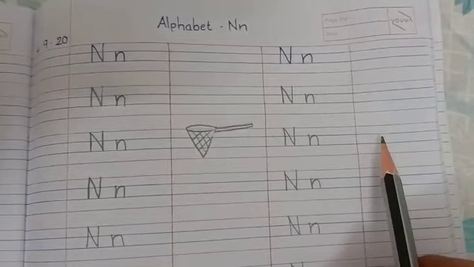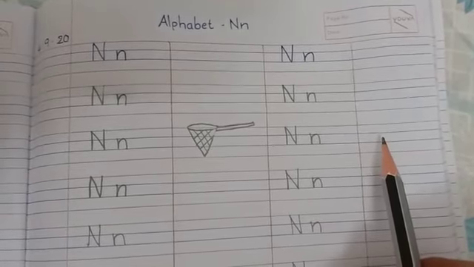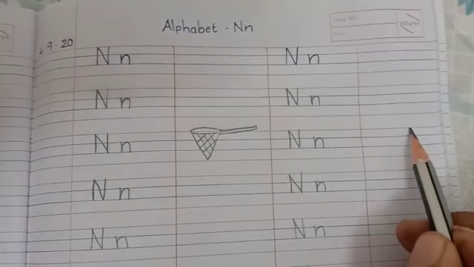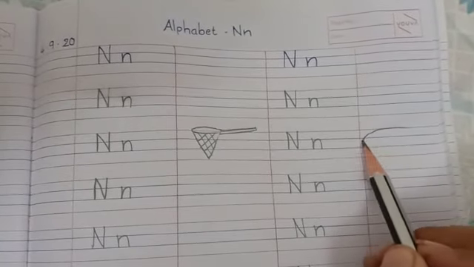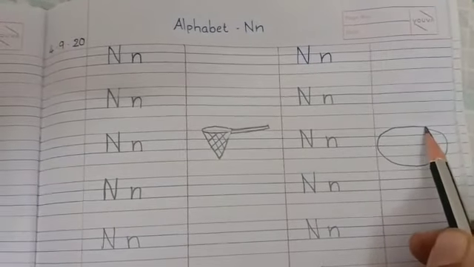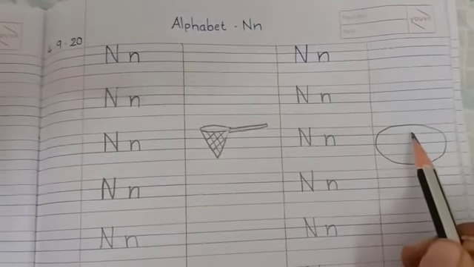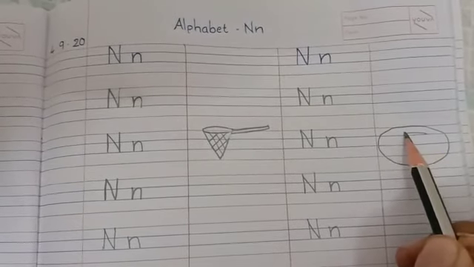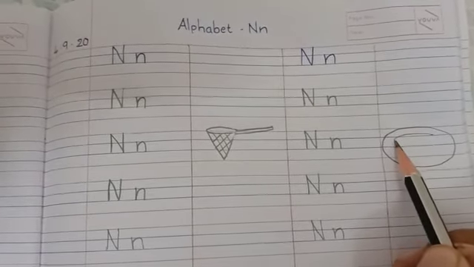Children, now here we will draw a nest. To draw a nest, first we will draw one big oval shape. Now inside this oval shape, upper side, we will draw a small oval shape.